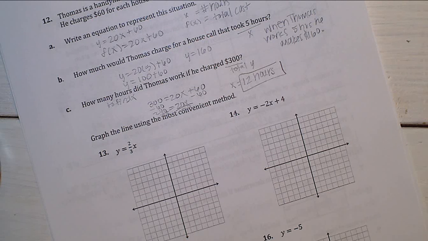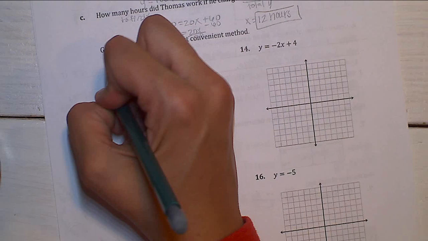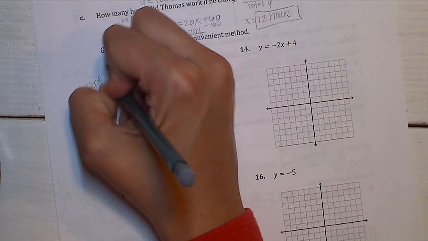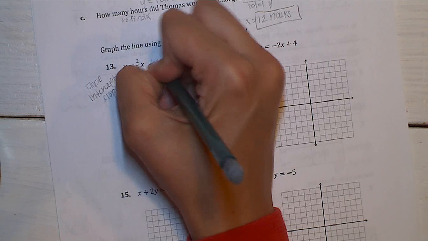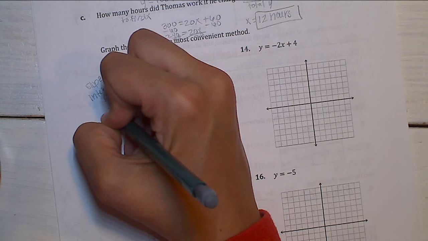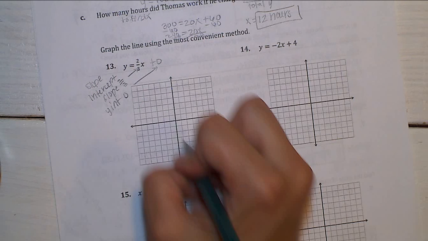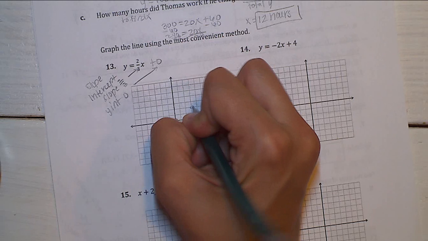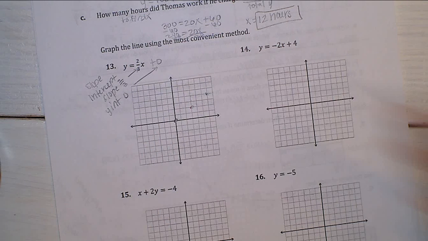When it's saying to graph the line with the most convenient method, it's saying look at your equation and say what kind of form is this in. So I would say this is slope-intercept form. So my slope is 2/3. My y-intercept is not there, so it's a 0, which means you start at the origin. The slope needs to be positive, so we go up 2, right 3. And if I connect those, that makes it positive, so I'm good. So I'm going to make another point, and then I'm going to connect those using a straight edge.